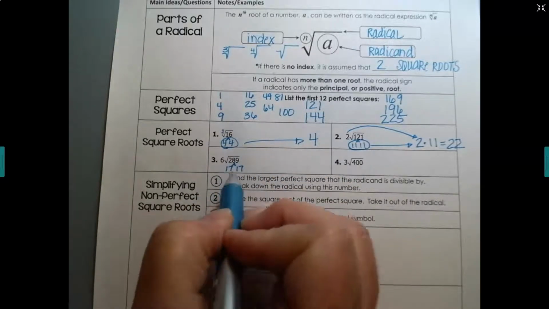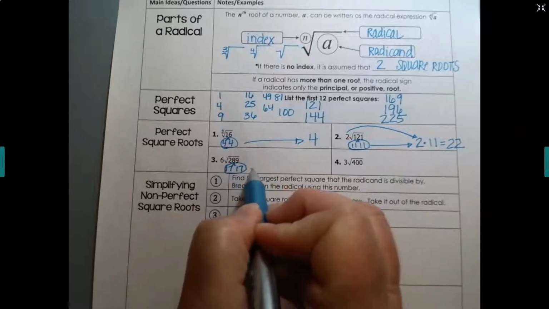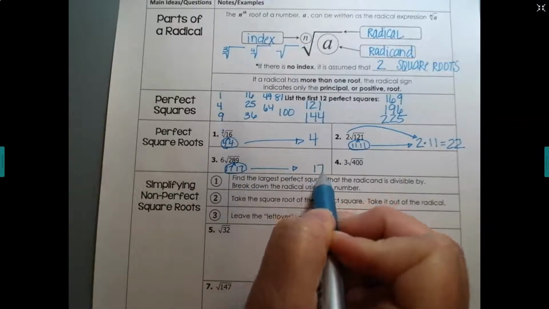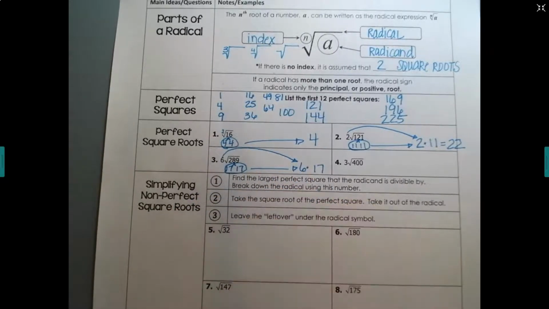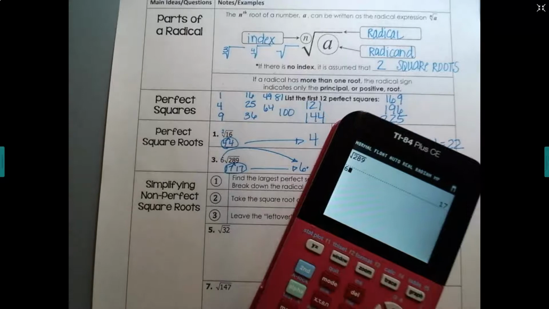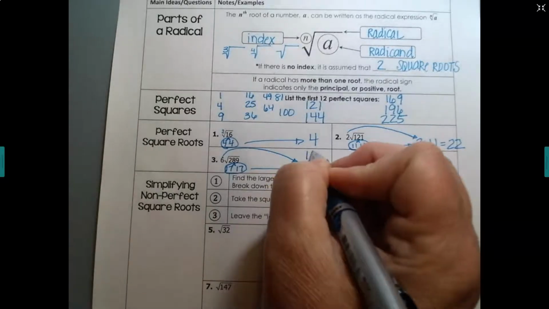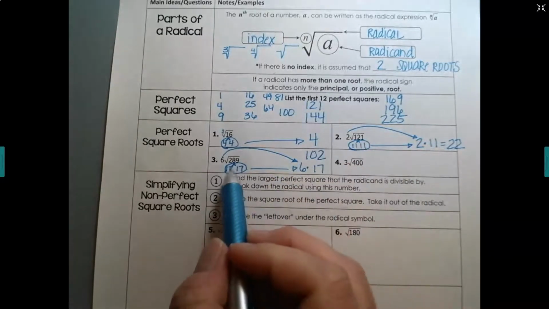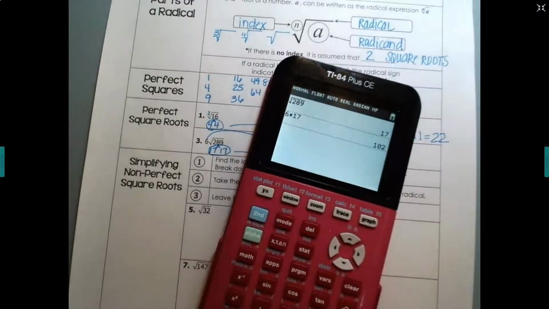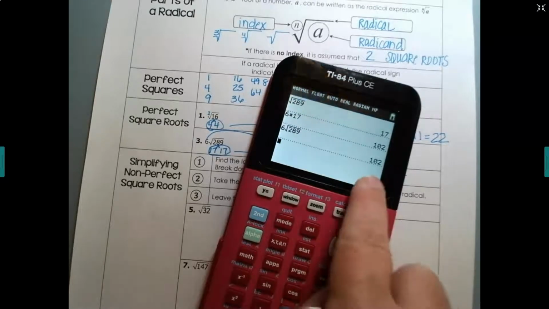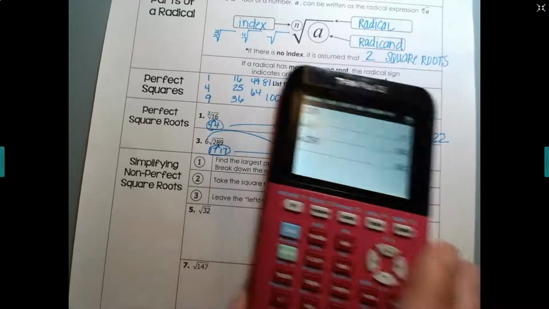All right, so we have 2 of the same numbers. That means one's going to come out, but we had the 6 that was already here. So 6 times 17, let's use our handy dandy calculator again. 6 times 17 is 102. So what we're doing is we're writing the equivalent form. 6 square root 289 is 102. 6, second, x squared, 289 equals 102. Okay, so you're just rewriting it in a different form.